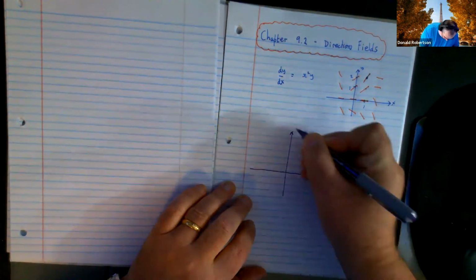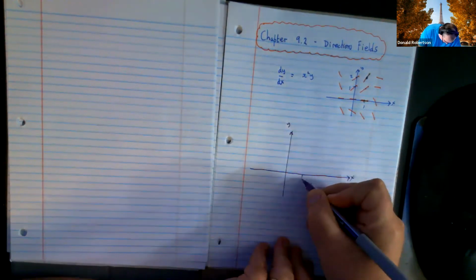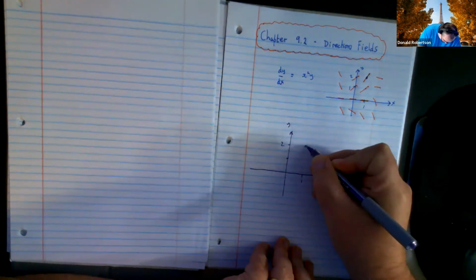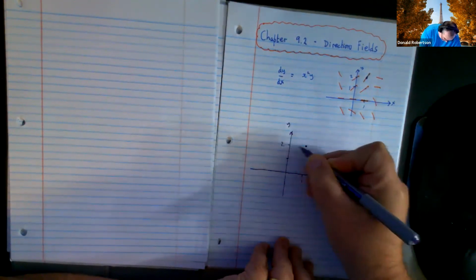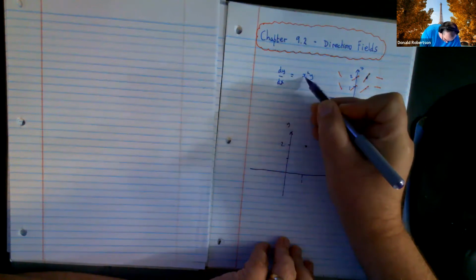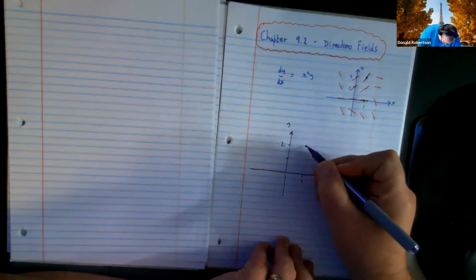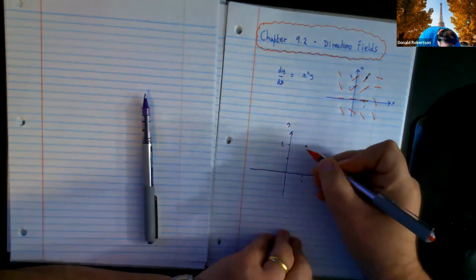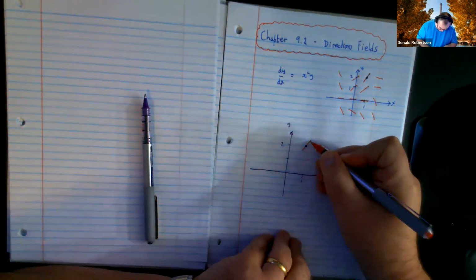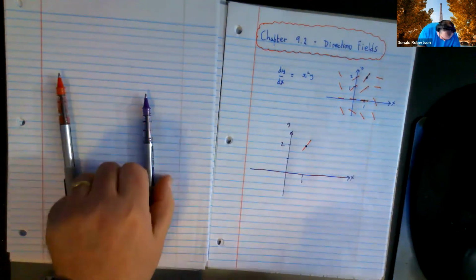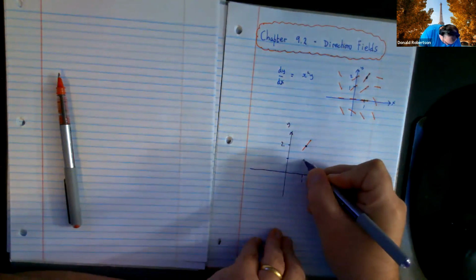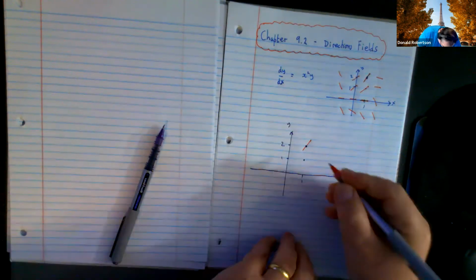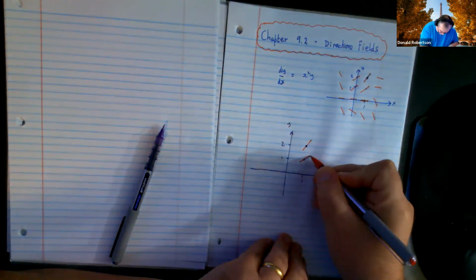So you take little snapshots. For instance, if I take this point here with coordinates 1, 2, its derivative would be 1 squared times 2, which would be 2. And so what you do is you draw a little baby line and you make it slope 2. And if you wanted to get this point here at 1, 1, the derivative would be 1 squared times 1, which would be 1, which would be something like that.